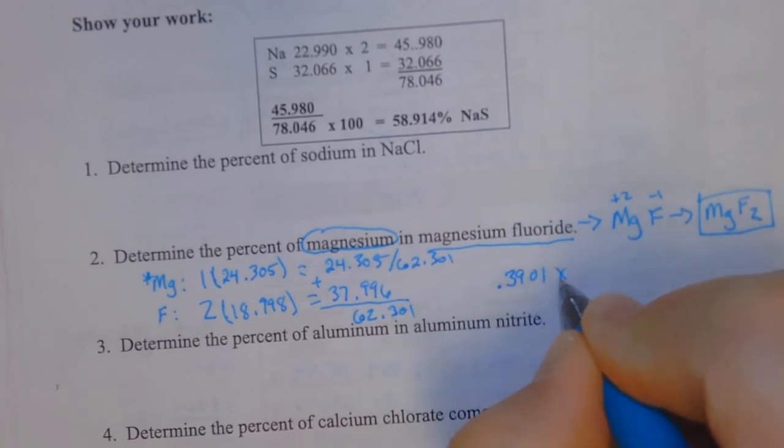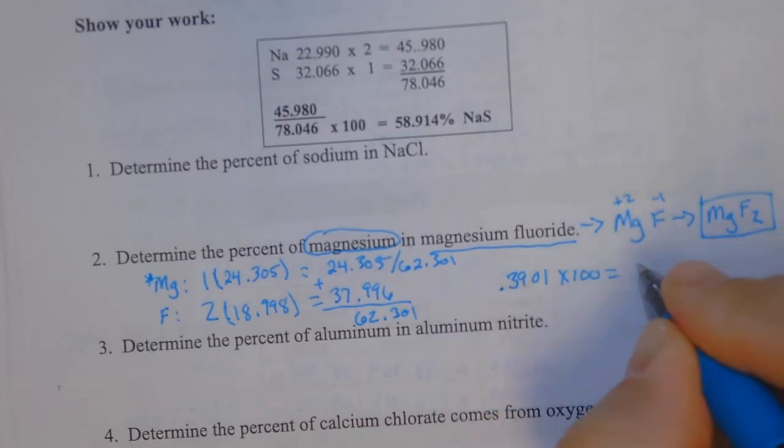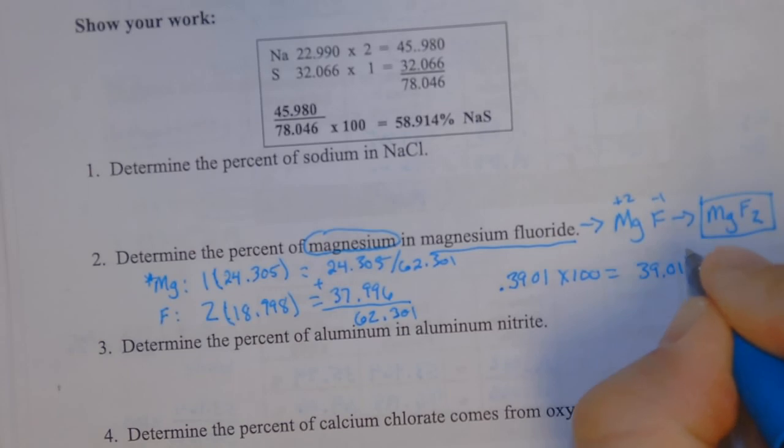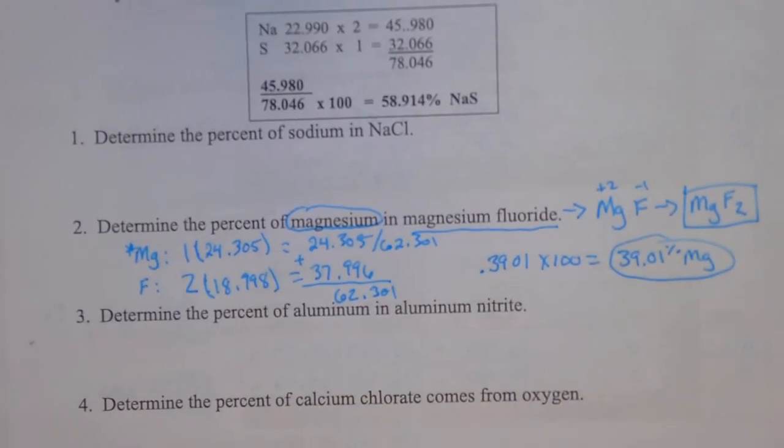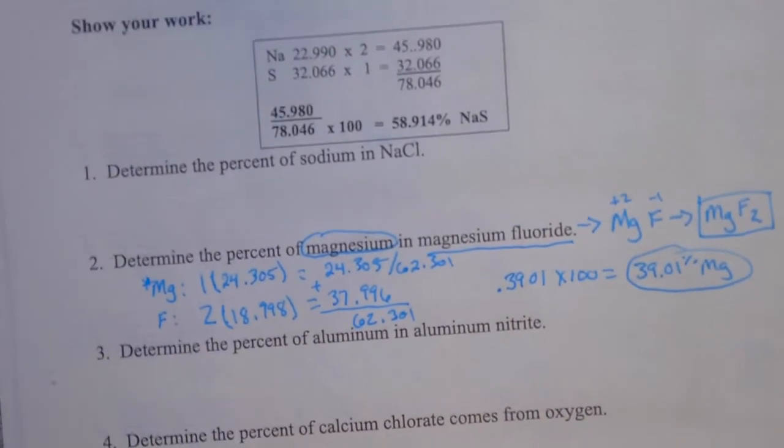Then I multiply that by 100, so I get 39.01% magnesium. Okay, so that's how you do percent composition. I hope that helps.